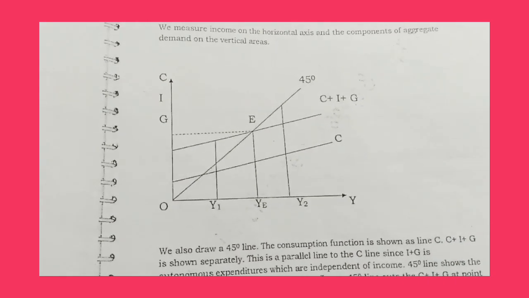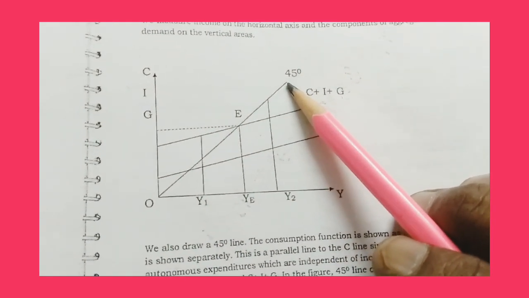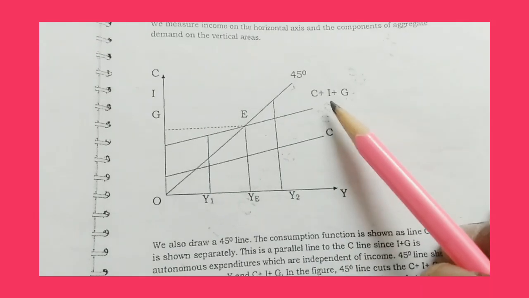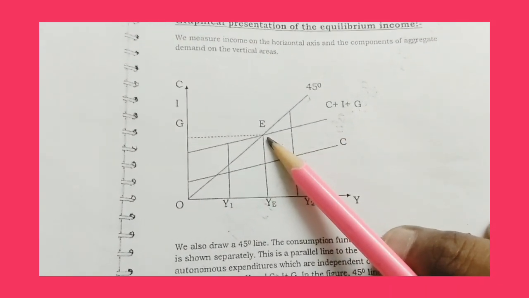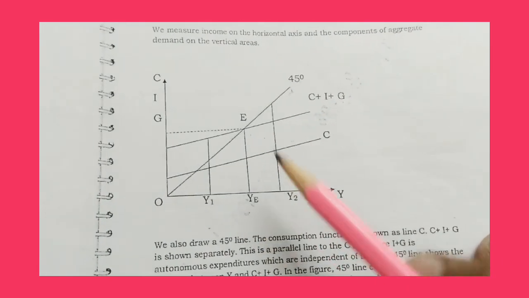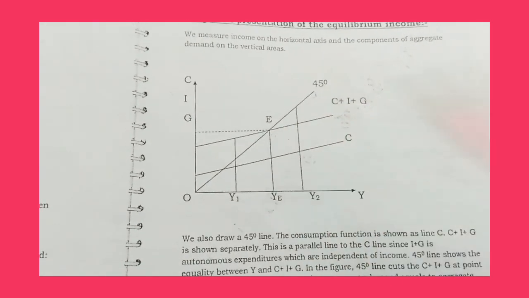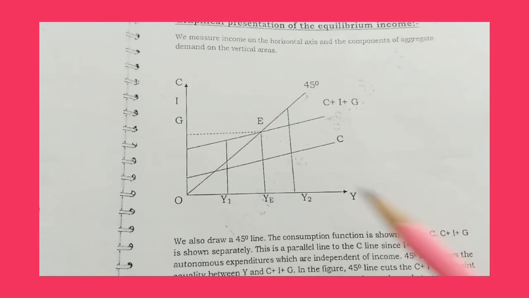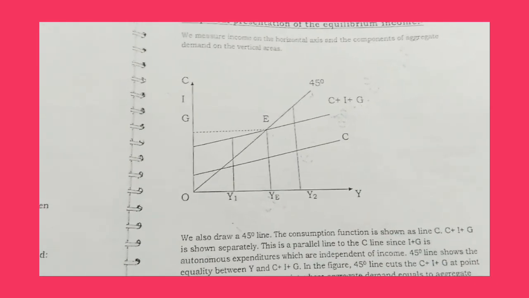In the diagram, the 45-degree line, the aggregate supply curve, cuts the aggregate demand curve C plus I plus G at point E. So, E is the equilibrium point where aggregate demand equals aggregate supply. YE is the equilibrium level of national income.